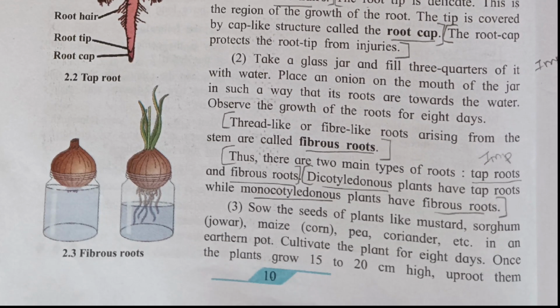Thread-like or fiber-like roots arising from the stem are called fibrous roots. Mark this definition. Thus, there are two main types of root: taproot and fibrous root. Dicotyledonous plants have taproots, while monocotyledonous plants have fibrous roots. Dicotyledon seeds are seeds that get divided into two equal parts, and monocotyledon seeds are seeds that do not get divided into two equal parts.